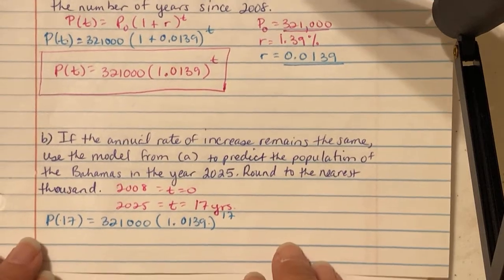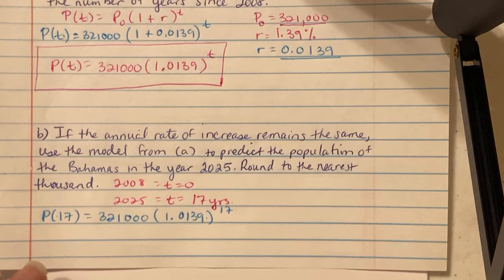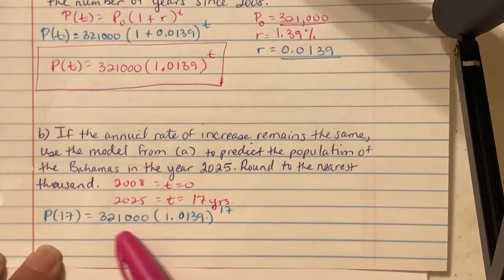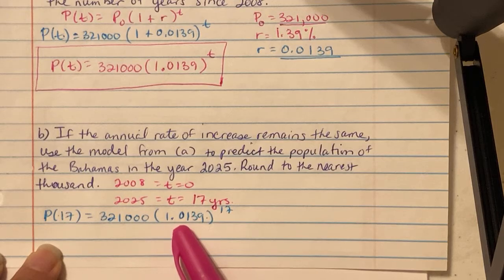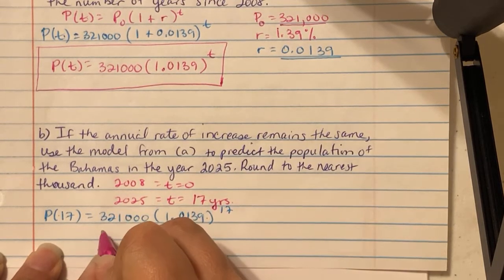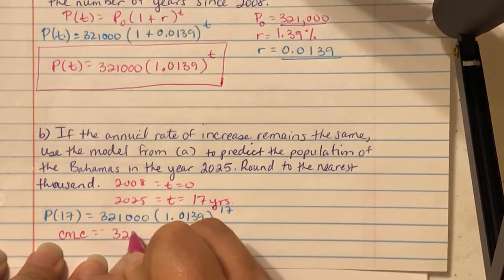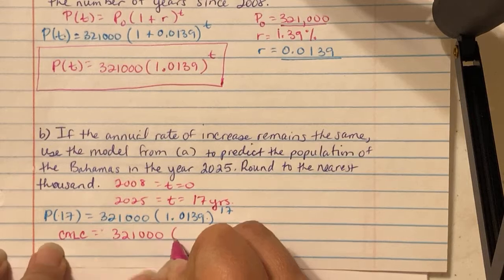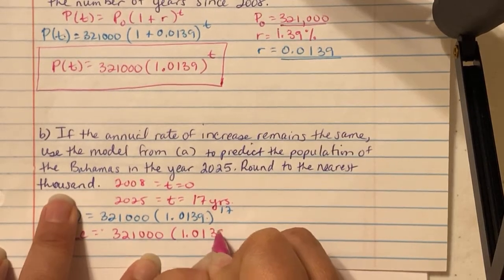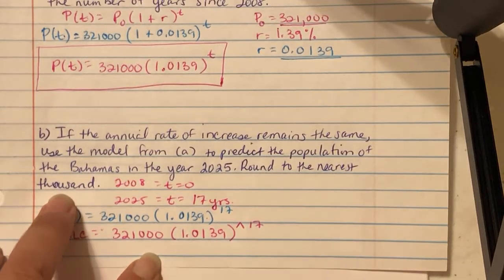Okay, so we're going to plug this into a calculator. And remember the rule of thumb, there's parentheses here. So you're going to write 321,000, parentheses of 1.0139, close it, caret 17. So in the calculator, you write 321,000, parentheses, 1.0139, close it, hit the caret key, type 17.